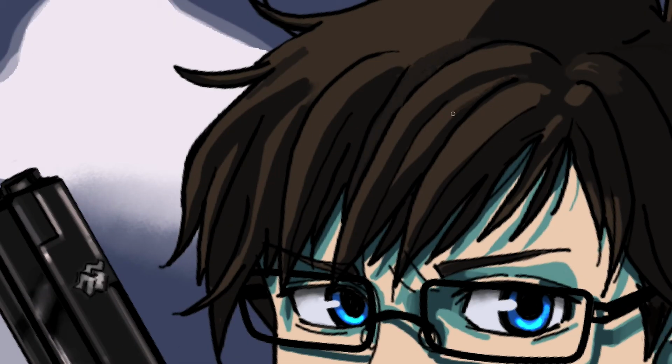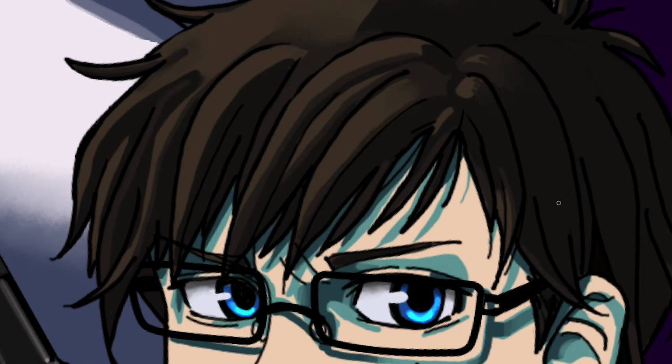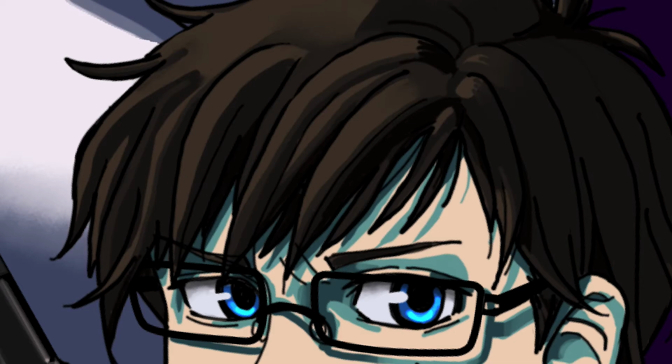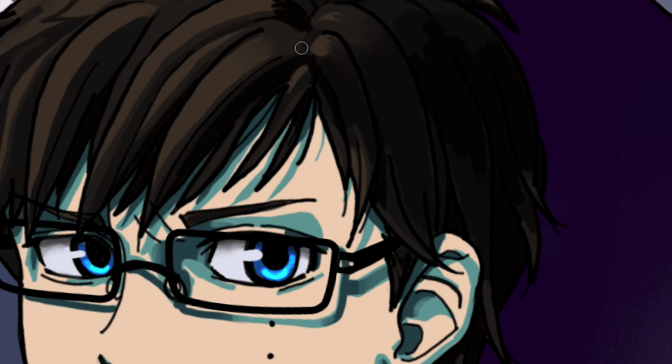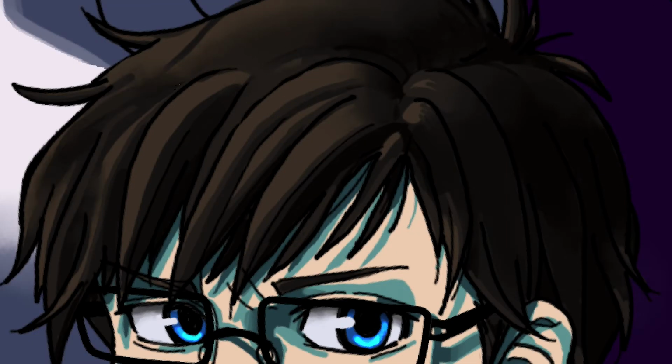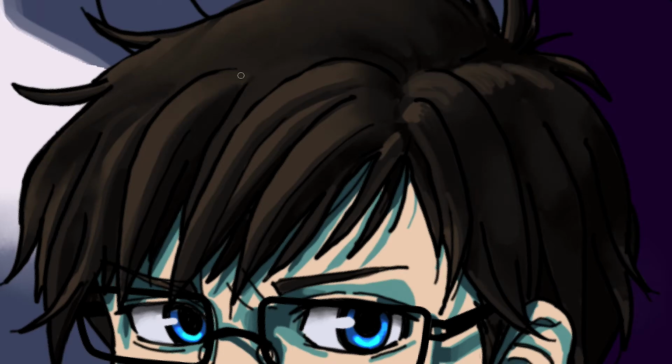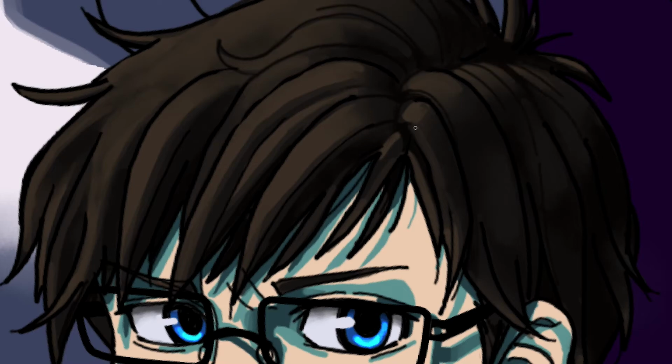An example of a section of the piece where it was teeny tiny and I spent time on it was that little symbol on Yukio's gun. It doesn't look very good really up close, but when you pull out, it is so small and nobody's gonna look at it. They're just gonna be like, oh, that's a gun. Their eyes are gonna go somewhere else.